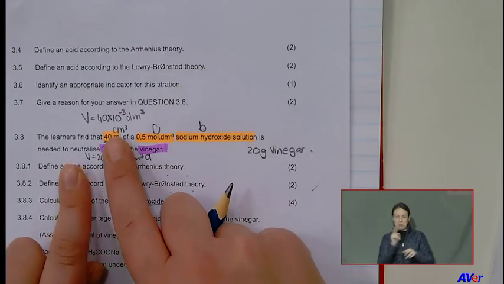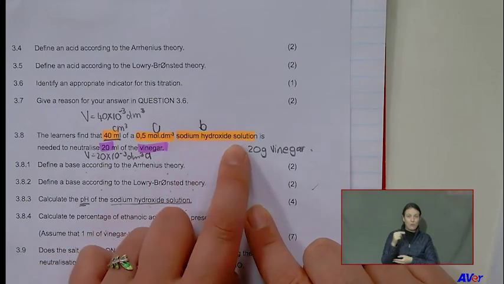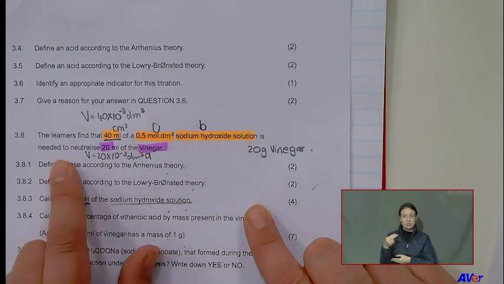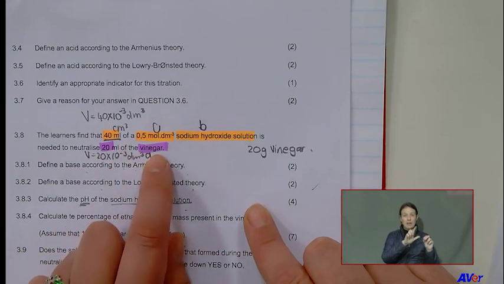Okay. But now the problem is, I only know the volume of the vinegar, of the ethanoic acid. I only know the volume. It was 20 milliliters. And it's impure. It's not pure. But it was 20 milliliters. They say here, the learners find that 40 milliliters of a 0.5 mole sodium hydroxide solution is needed to neutralize 20 milliliters of the vinegar.